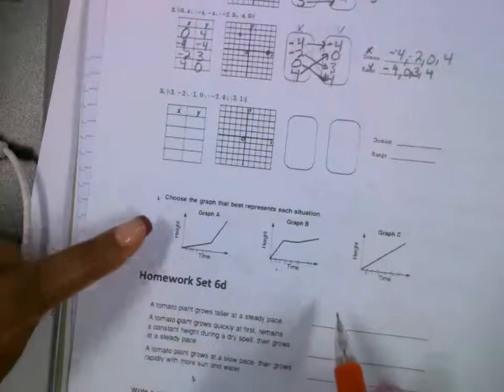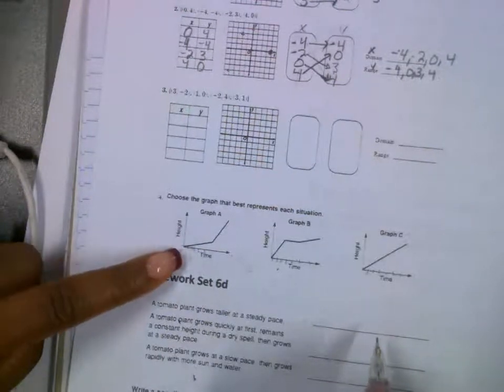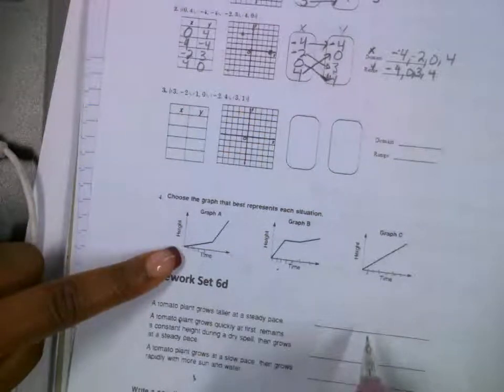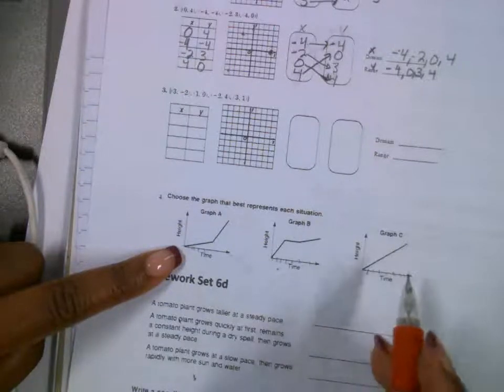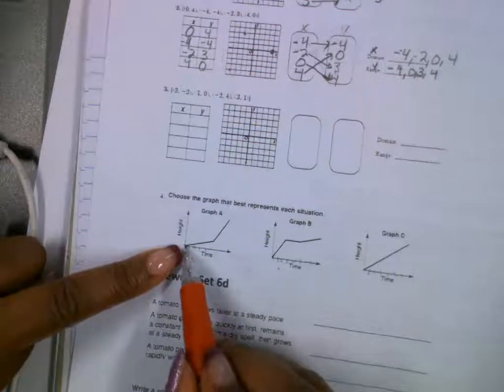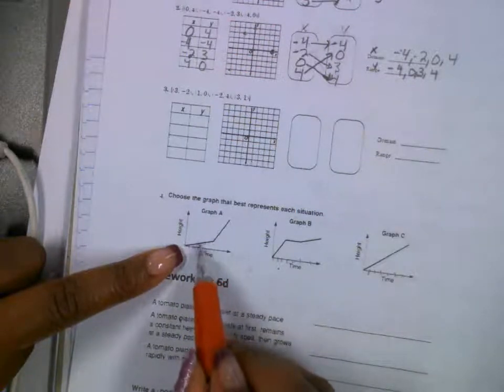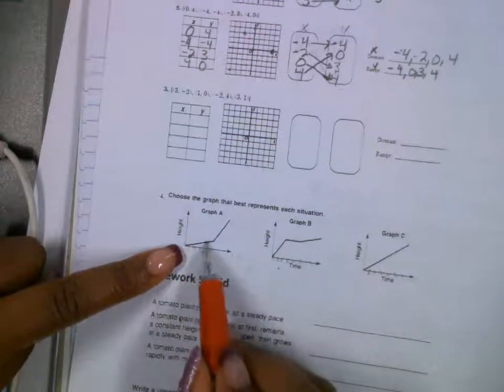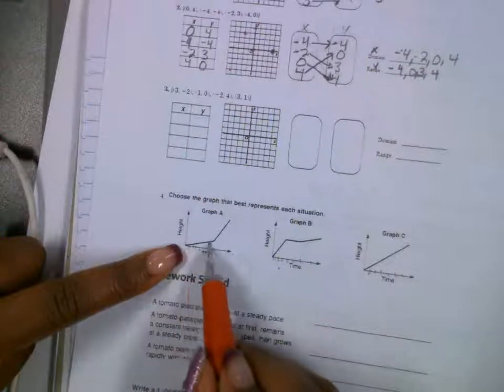Did anybody choose something for a particular reason? Yes. I chose A to be the last one because it kind of went slower at first and then went up, kind of like how it said there. Yeah, I can see how you could do that. This right here is increasing, but it's not increasing at a fast rate.